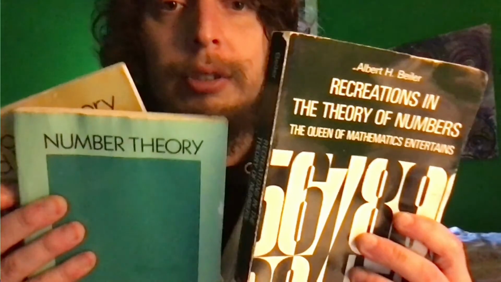I also recommend this book. And if anyone wants to read any books with me, you can get one of these and let me know in the Discord, because these are some of the number theory books that I haven't finished yet that I'm still reading. Are these ones. So those are some of the many books that I'm still reading.